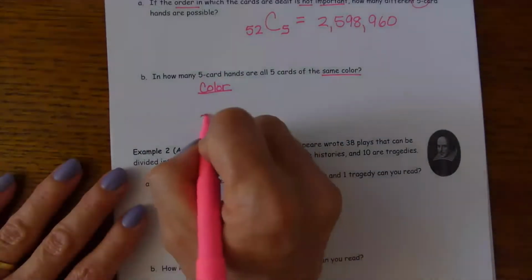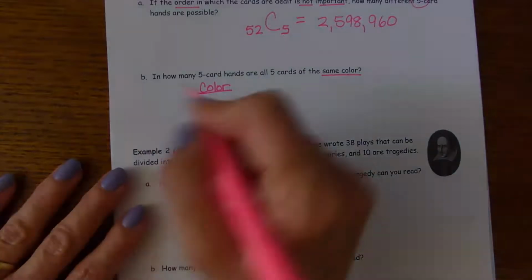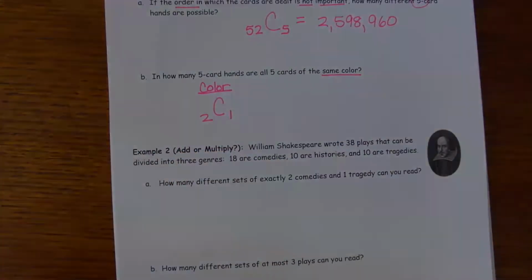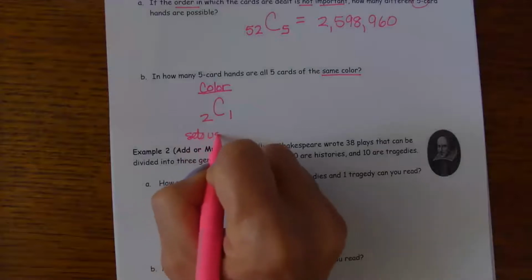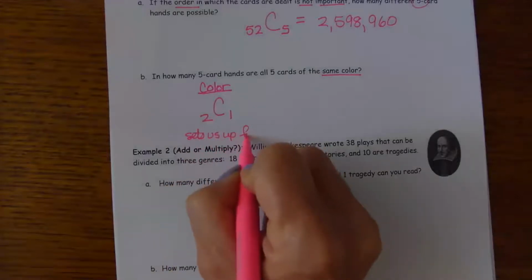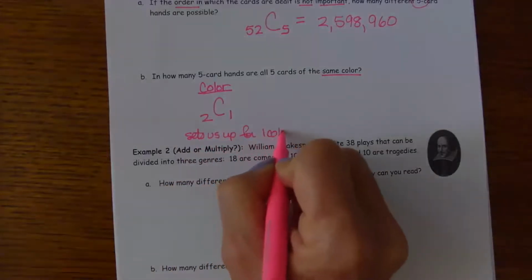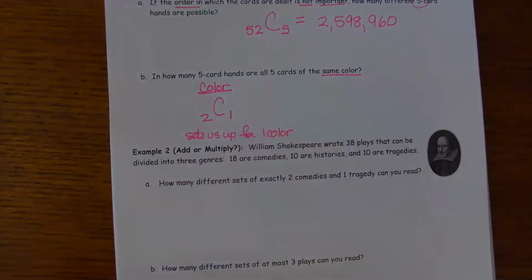So there are 2 colors available and I want 1 color. So this sets us up for 1 color. So these can get a little bit detailed. You have to really think about what they're asking and you have to make everything come true that they want.